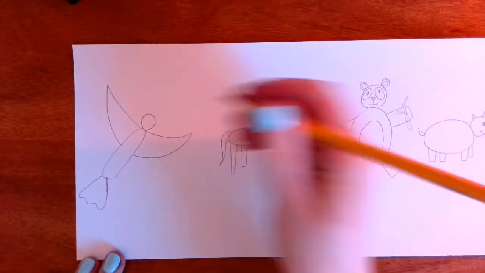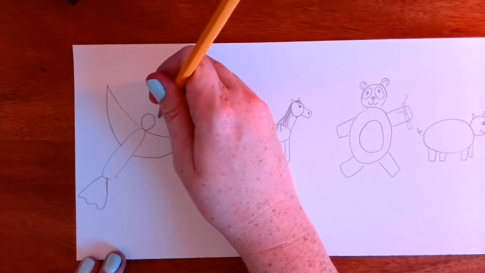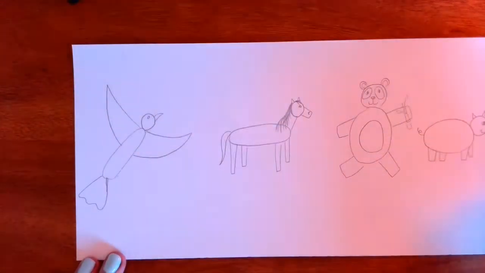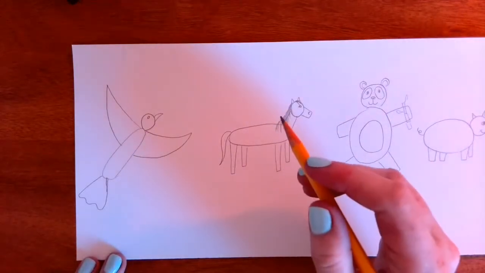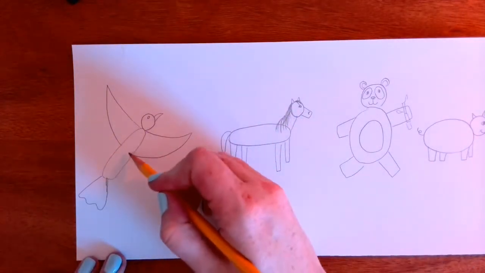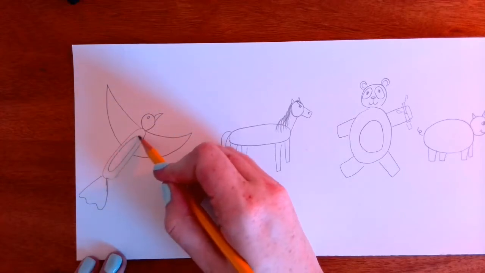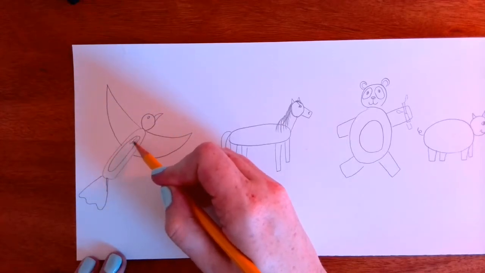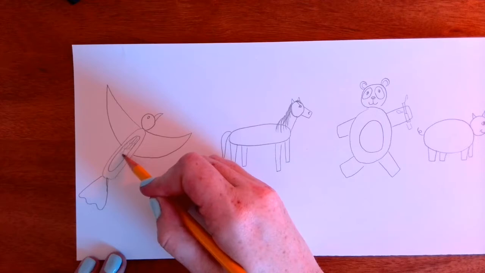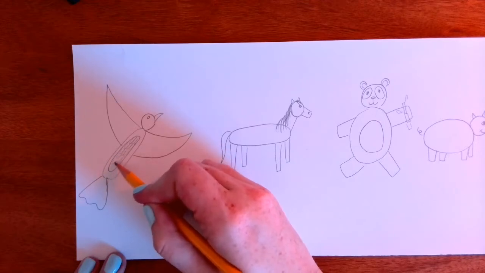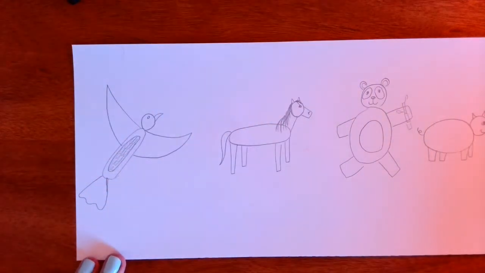Then let's see, what else? Oh, I can use a triangle again for the beak for my bird. Give him some eyes. And then maybe I can go in and give him some cool feather patterns too. Maybe if I use another oval right here and I can draw some loopy lines to be the feathers on his belly. Check it out. Now we got a bird.